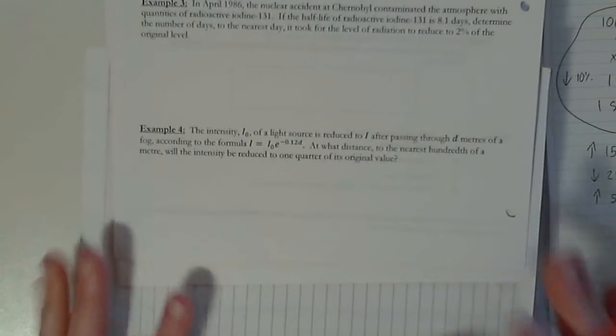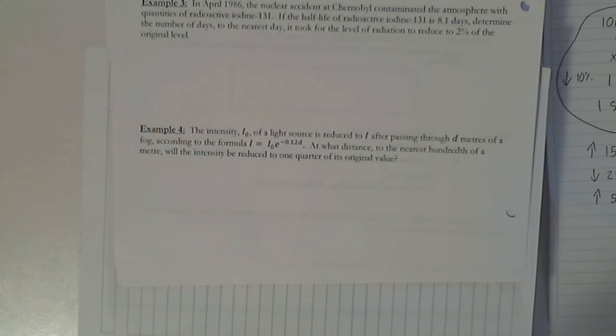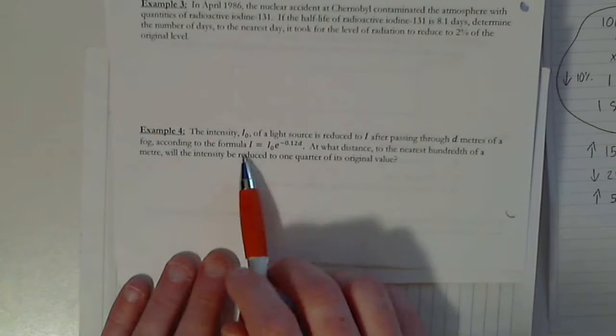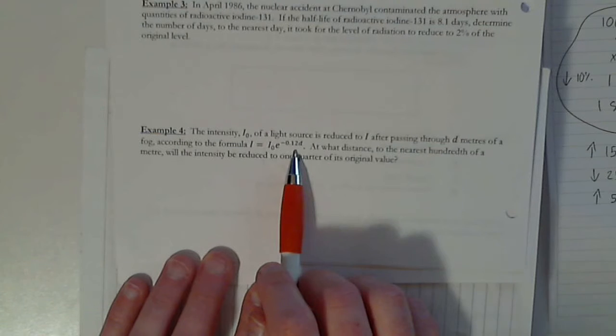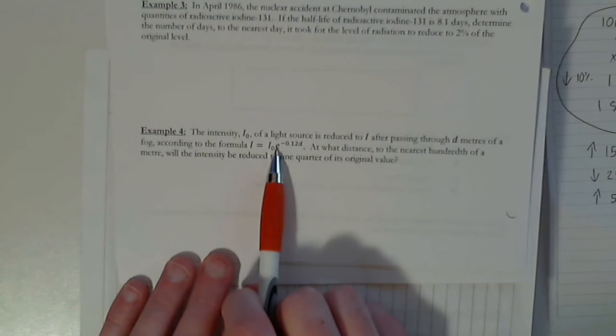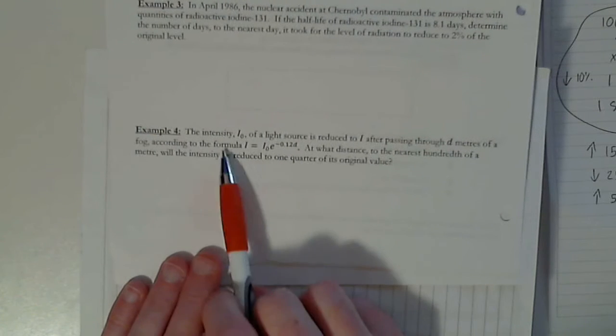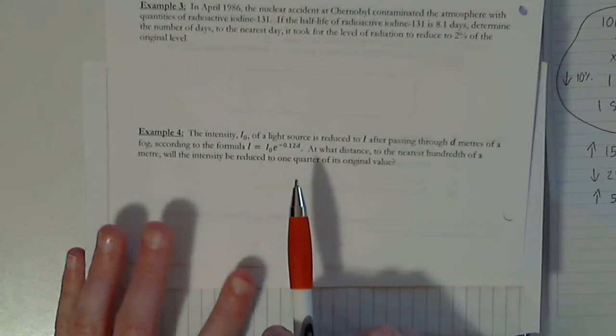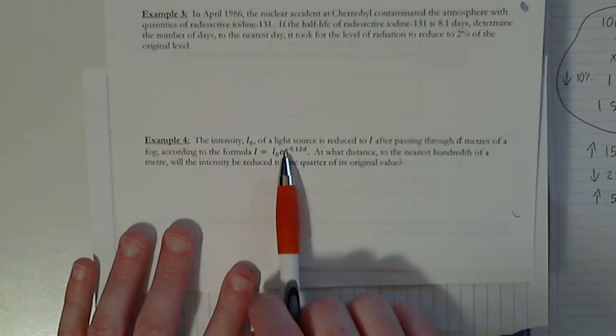So, the intensity I0 of a light source is reduced to I after passing through d meters of a fog. According to the formula, so we have this formula to work with. You guys are probably used to this in science class. They give you so much information, it's like, what the heck are they talking about? Then they just give you the formula. It's like, oh, I don't even think I need to understand that. That's the way I think about these things anyway, but I'm not a scientist.